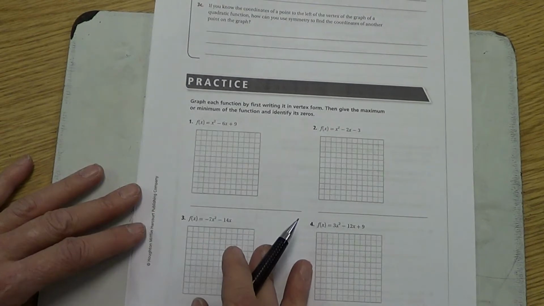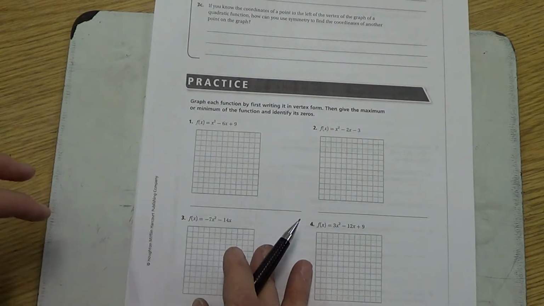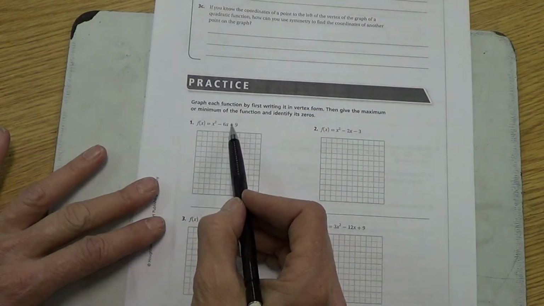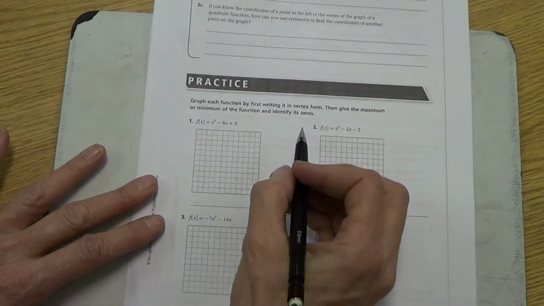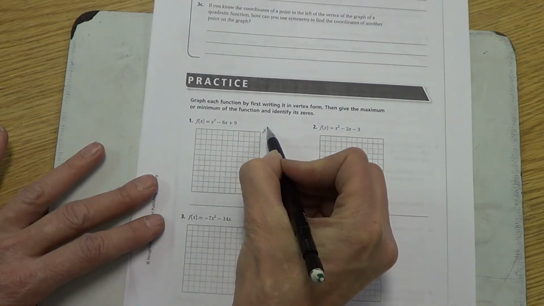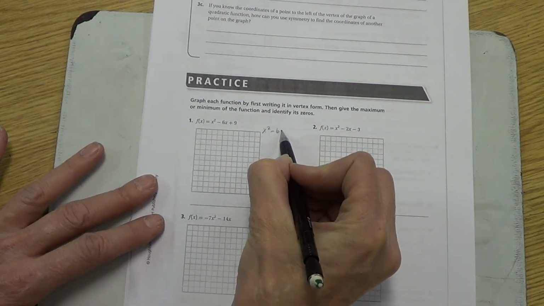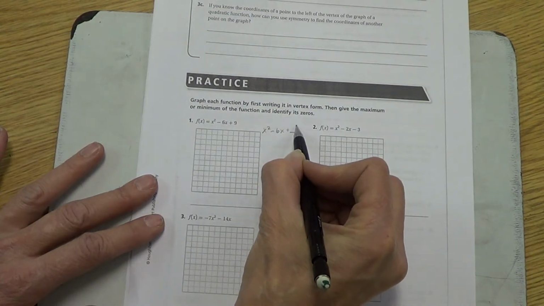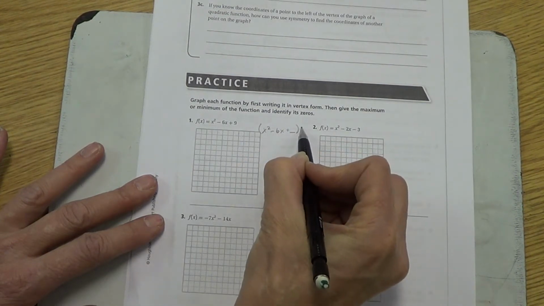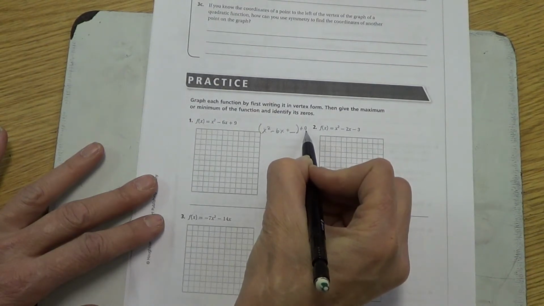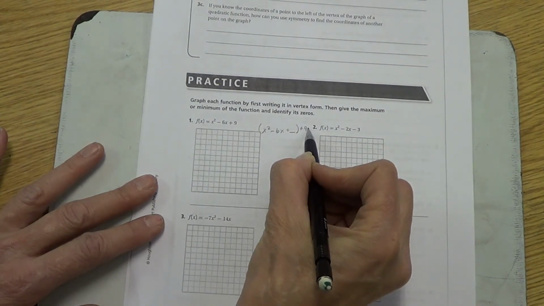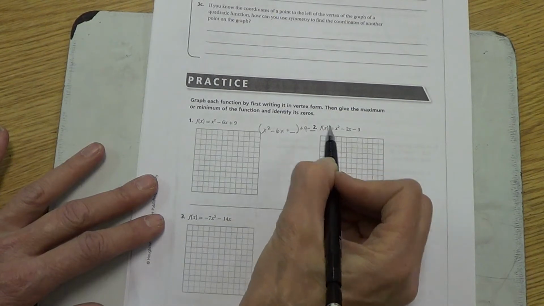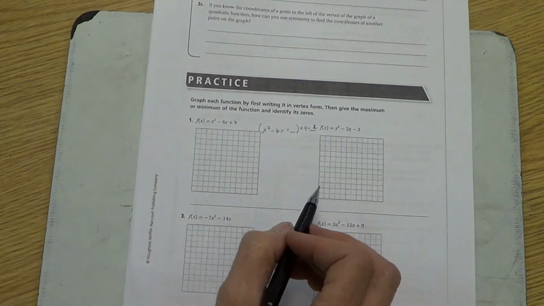Okay, on this one, it says to graph each function by first writing it in vertex form and then give the maximum and minimum. So the very first thing that you'll need to do is give yourself some space and create a spot to complete your square at.